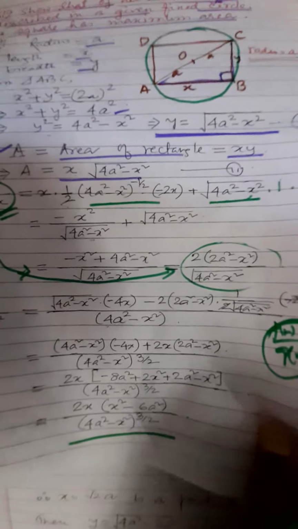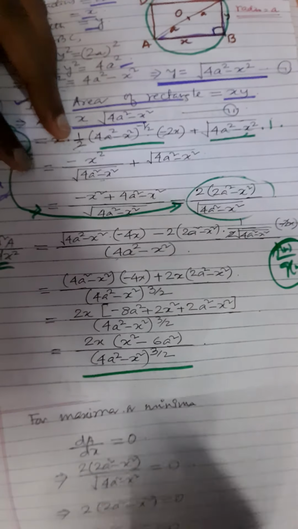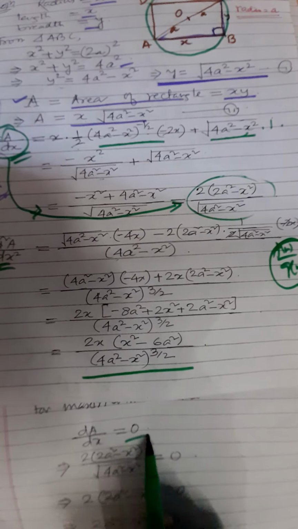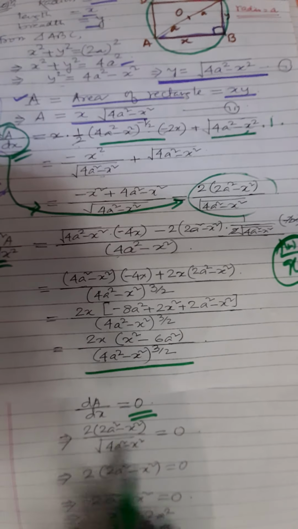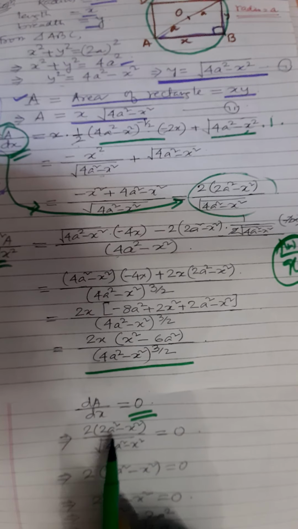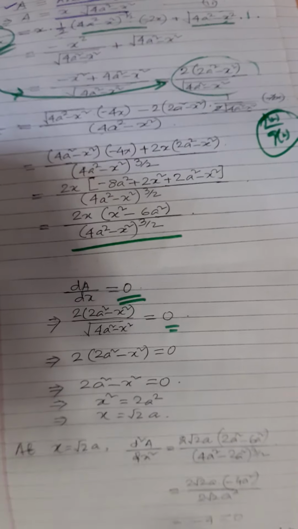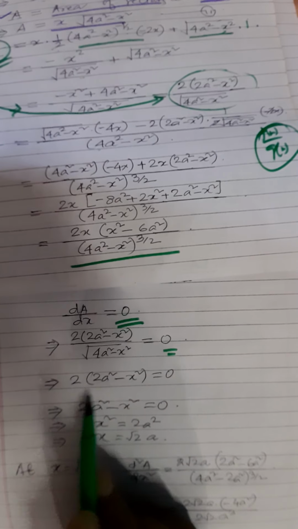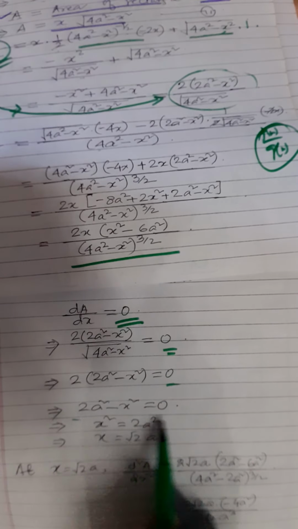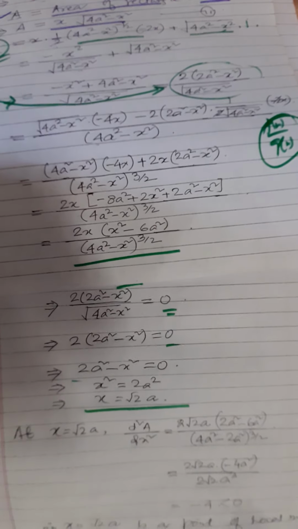But for maxima and minima, what do we have to say? dA by dx is equal to 0. So if we simplify, dA by dx is 2 into 2a square minus x square over root of 4a square minus x square, equal to 0. That means the numerator is 0, that is 2 into 2a square minus x square is equal to 0. So x square is equal to 2a square, that is x is equal to root 2 a, if we simplify this.